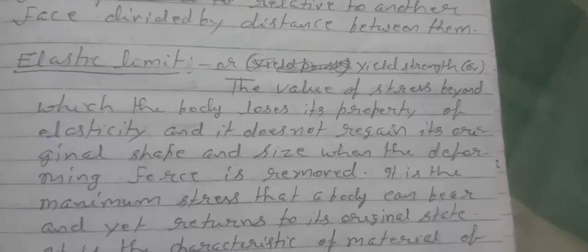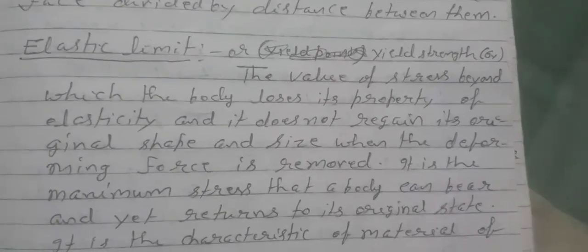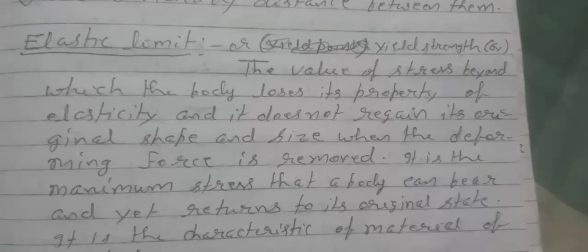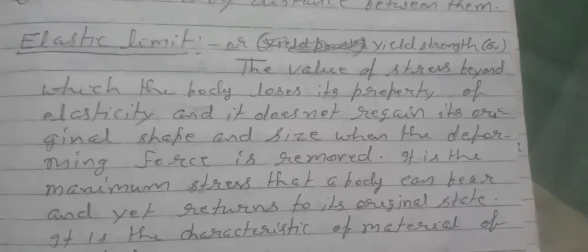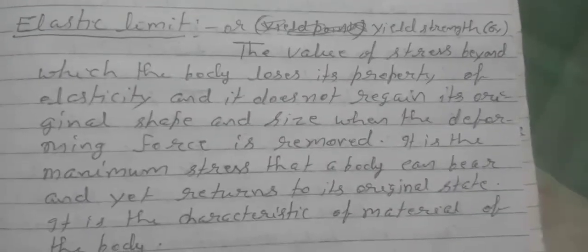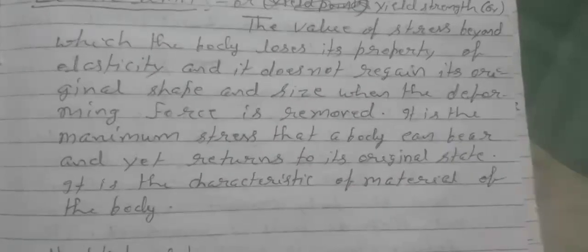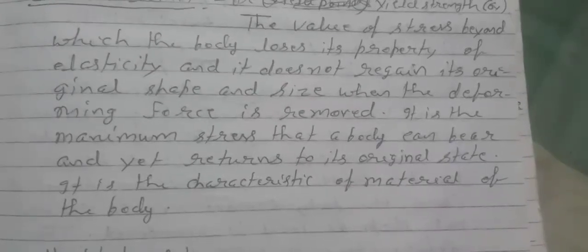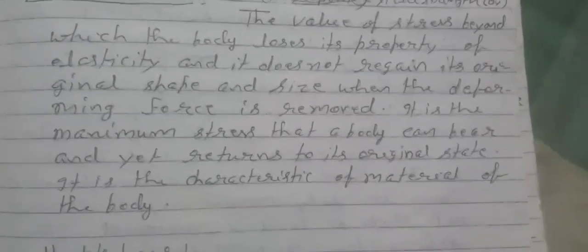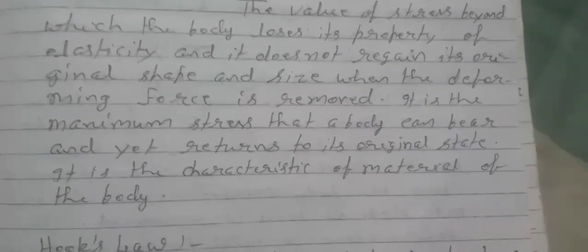Elastic limit or yield strength, sigma y. The value of stress beyond which the body loses its property of elasticity and does not regain its original shape and size when the deforming force is removed. It is the maximum stress that a body can bear and still return to its original state.